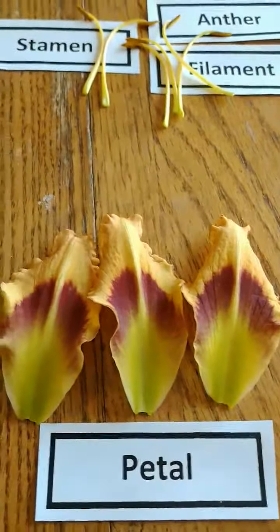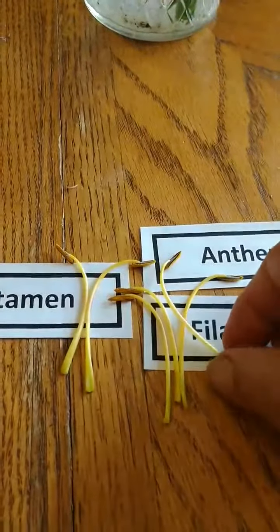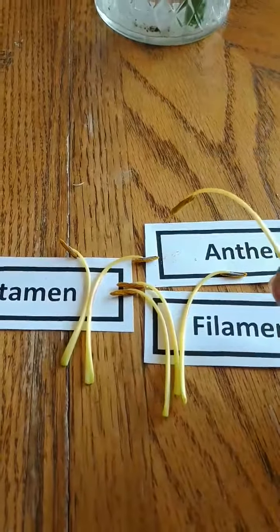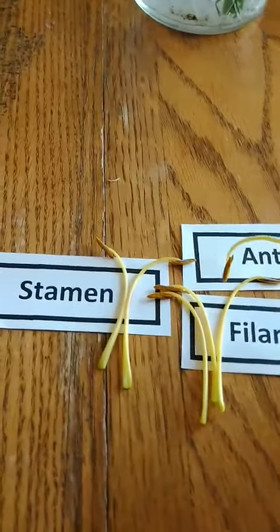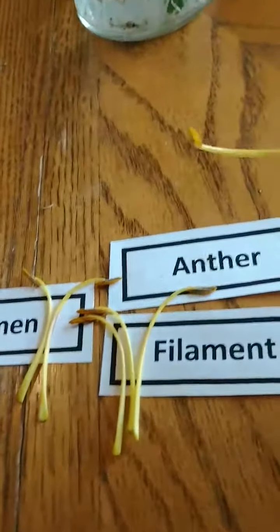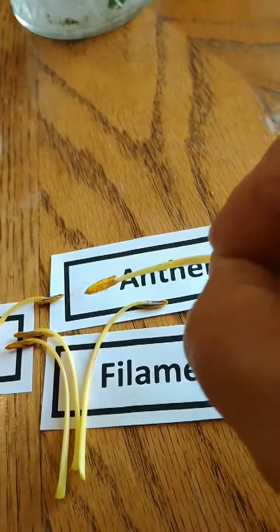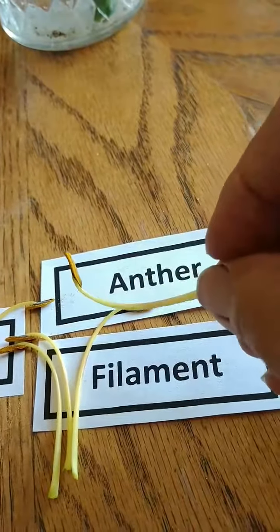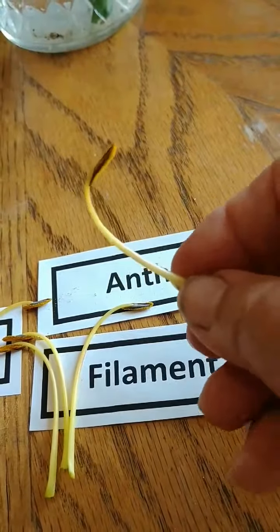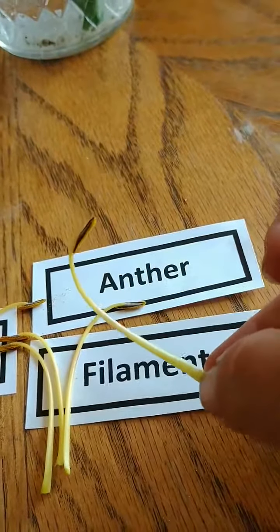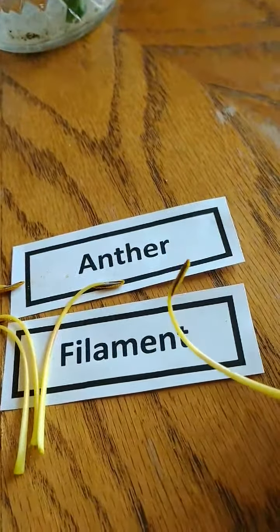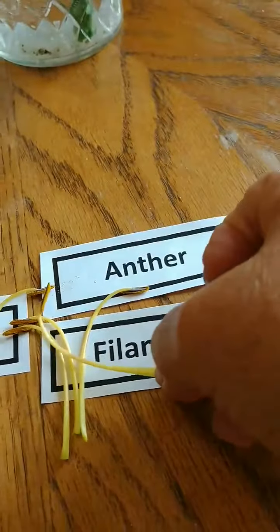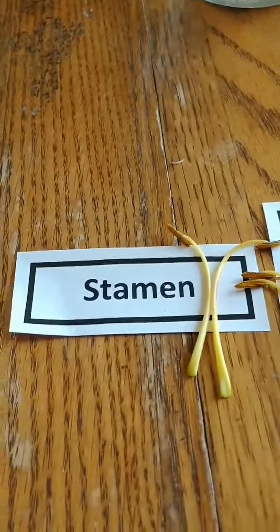The next part that we want to talk about is the reproductive parts of the daylilies. So over here I have taken apart what I call the boy parts of the flowers, the anthers and filaments, which make up the stamen. So what part is the anther? The anther is the part that holds the pollen. That tip in there, you can see the pollen has begun to open on these. And then the stick part that holds the anther is called the filament. And the filament and the anther together equals a stamen.